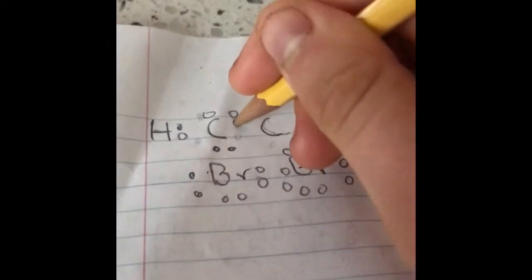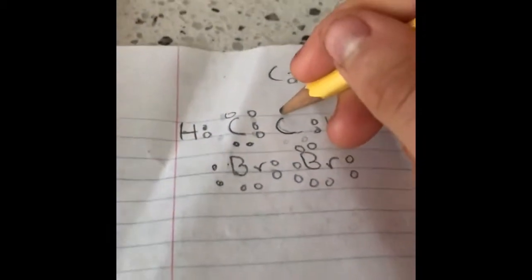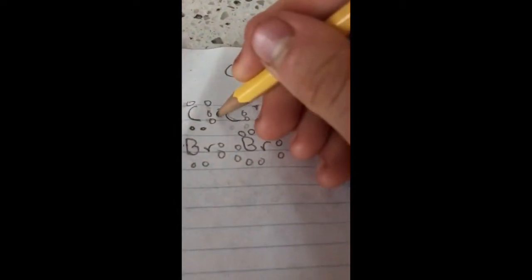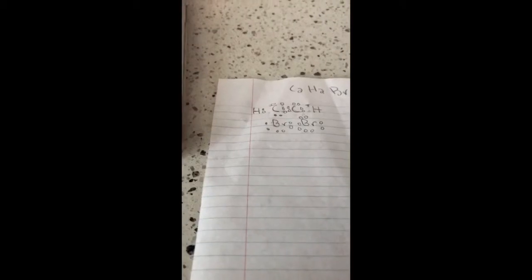Now carbon, we'll draw 4 valence. Basically neither of the carbons are completed, so what we need is a double bond in the middle. So both carbons have their valence electron shells filled.